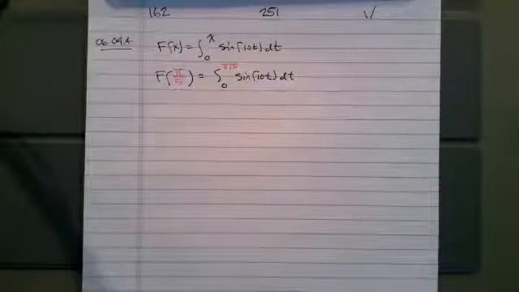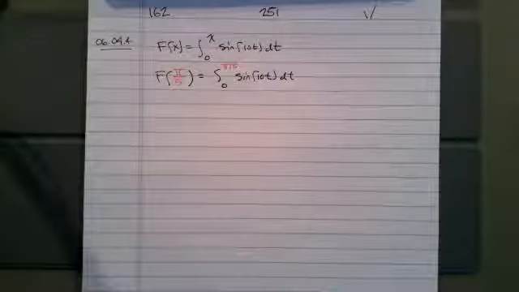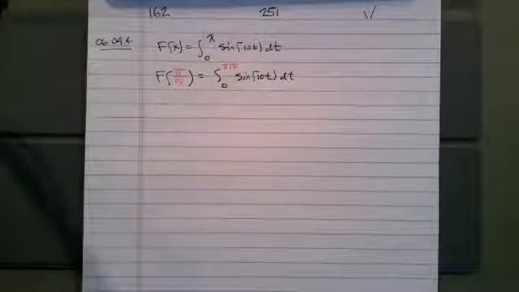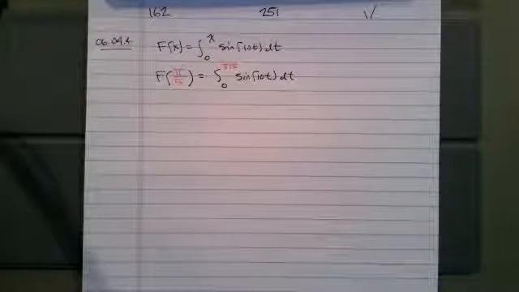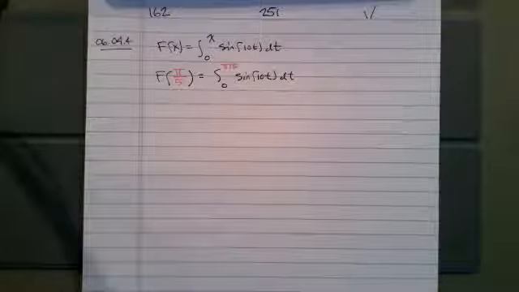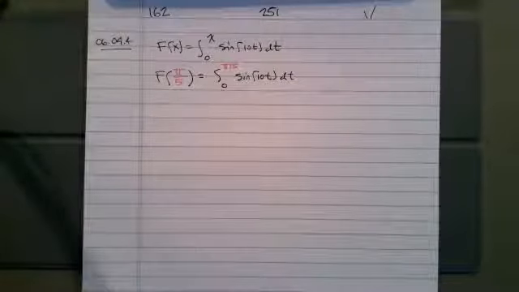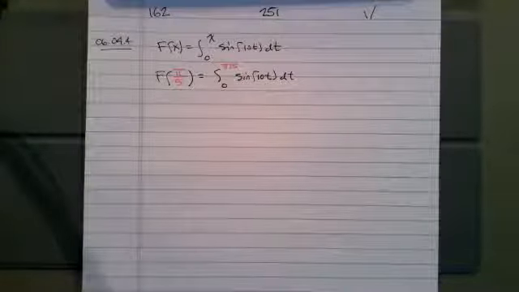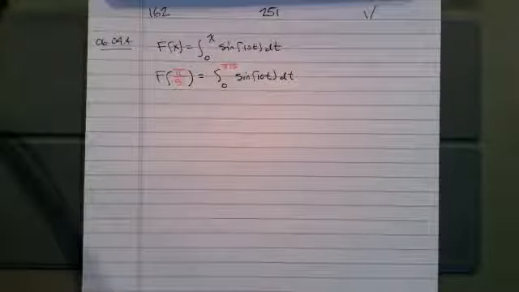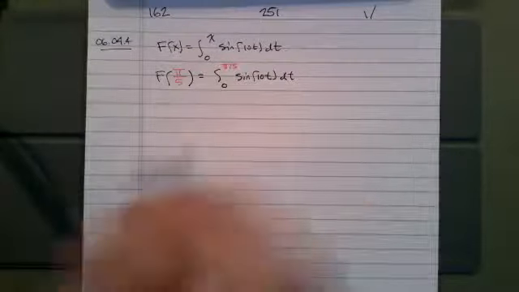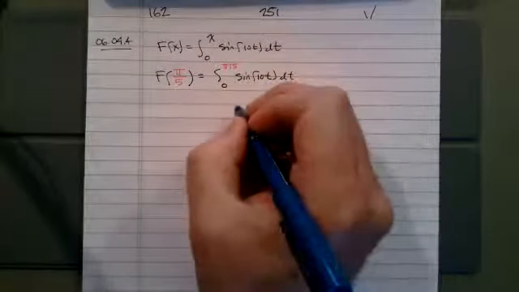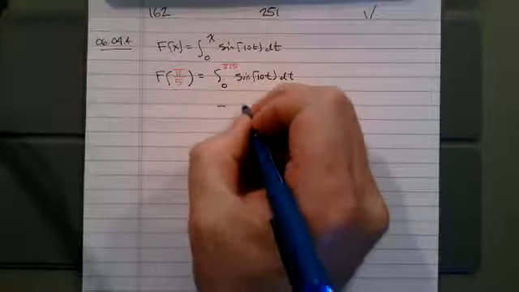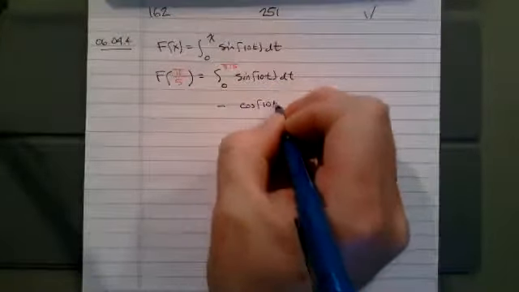So we can actually find the antiderivative of sine of 10t. Rather than going through the whole construction business and not knowing what the antiderivative is, we can actually write the antiderivative. The derivative of sine is cosine, but the derivative of cosine is negative sine. So the antiderivative of sine of 10t is a negative cosine of 10t.